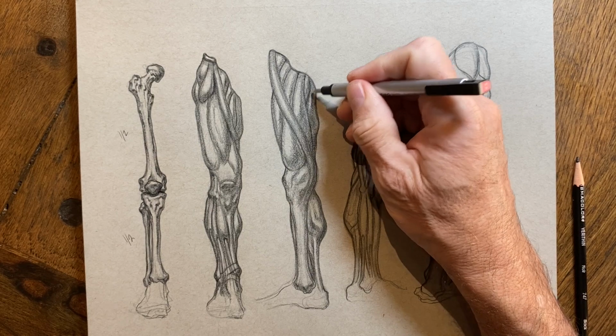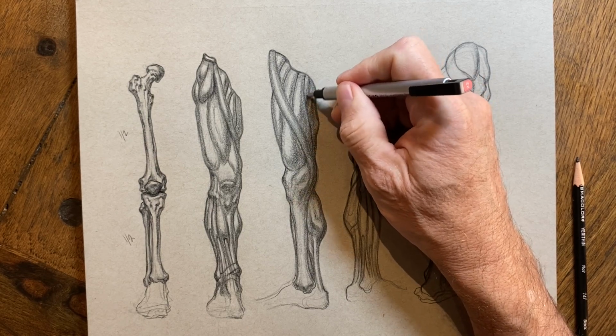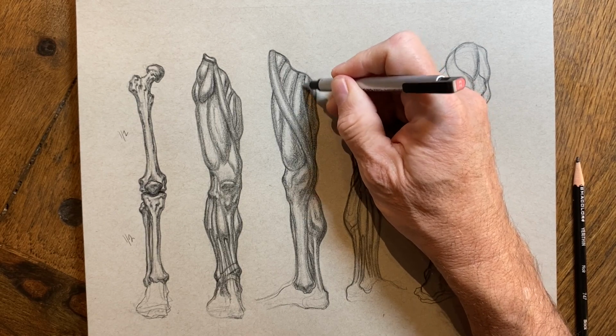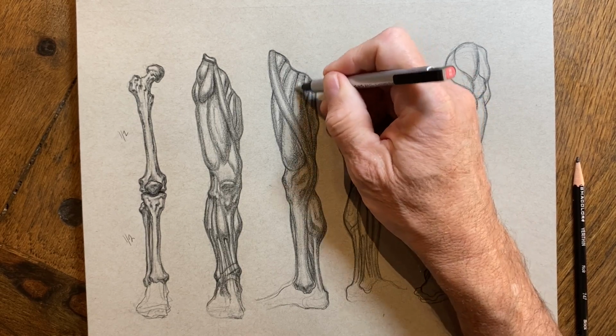Just soften that a little bit. Let's soften this cast shadow a little bit through here, just to make it a little cleaner through there.